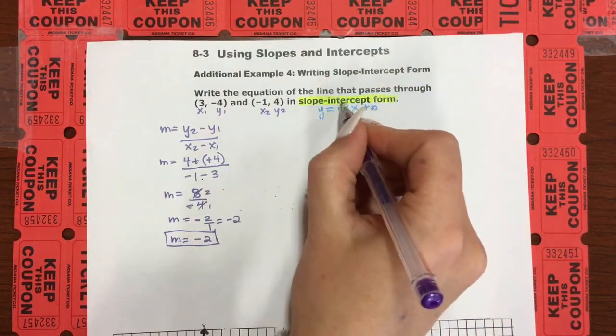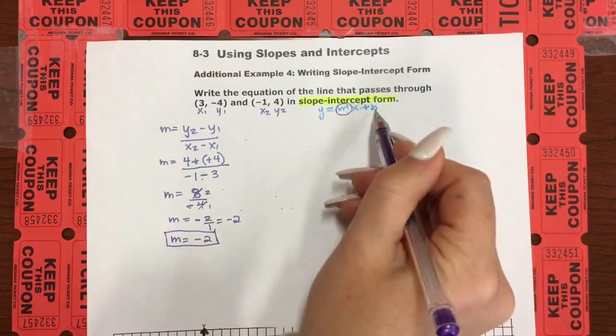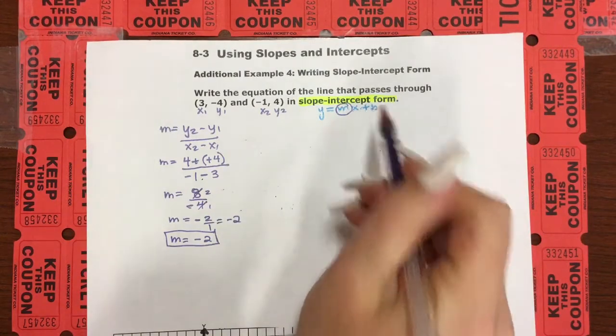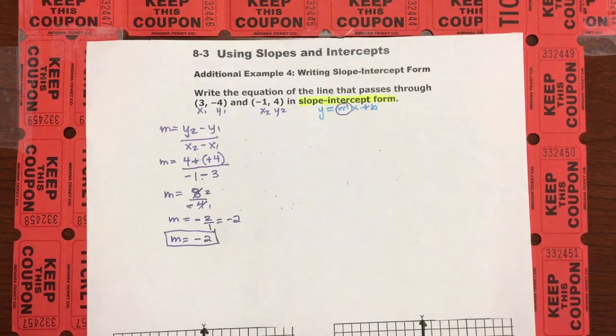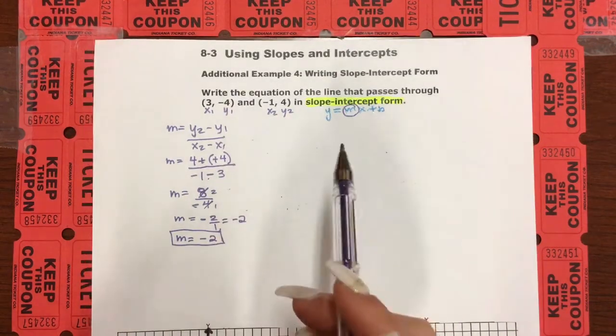So we have this value right here. The second value we need to find is our y-intercept. We can do this because we have a slope and we actually have 2 points. We only really need 1.